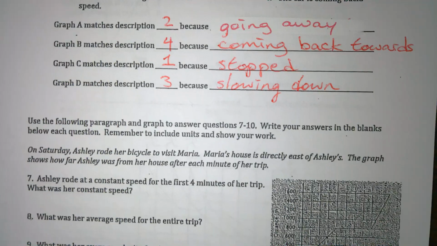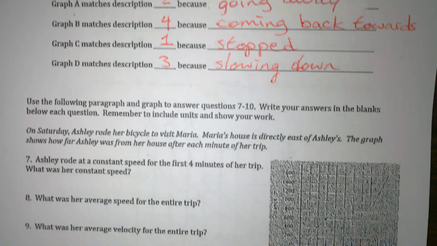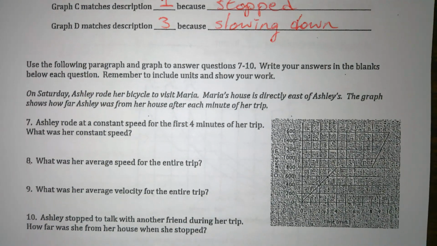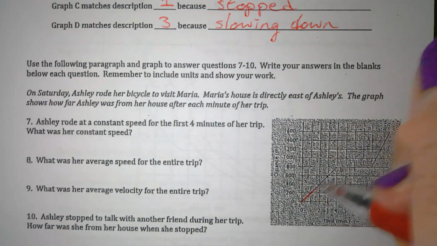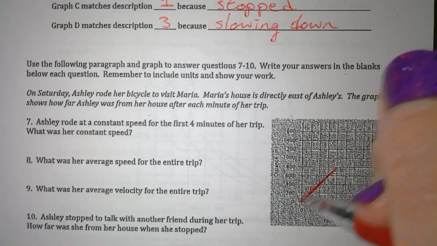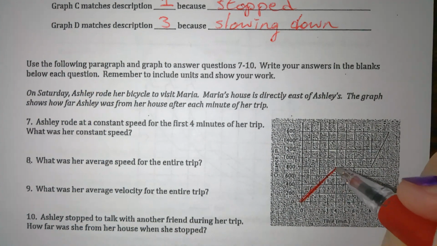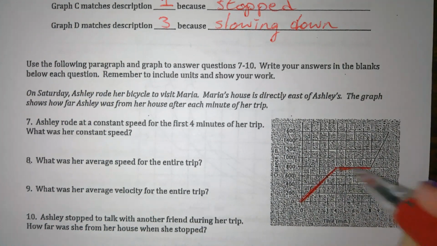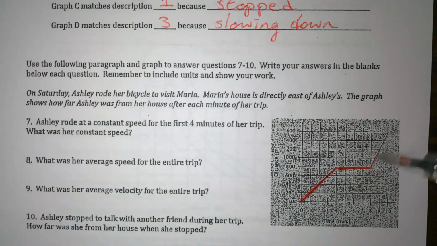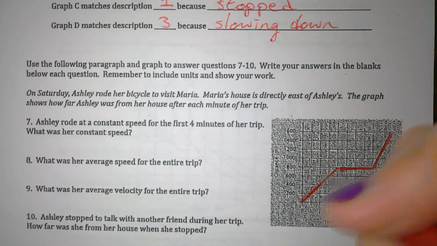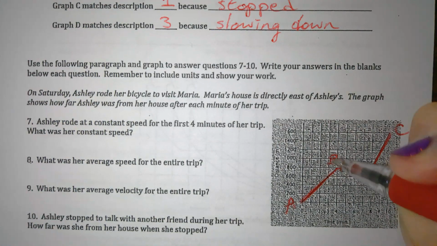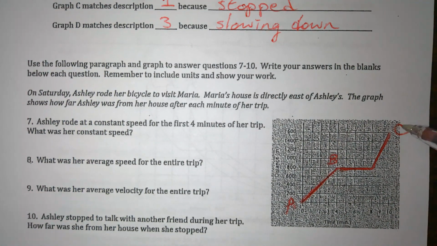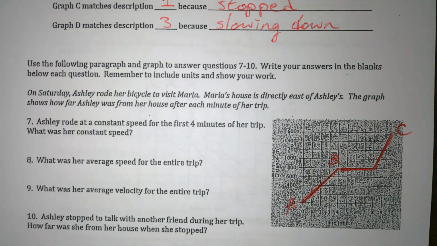Okay, now let's do some analysis. Let's say Ashley is riding her bike to visit Maria. Sorry about the photocopy. Yeah, so Ashley is visiting Maria. And you see three segments right here, A, B, and C. You have it on your page too. Your diagram on your page looks better.